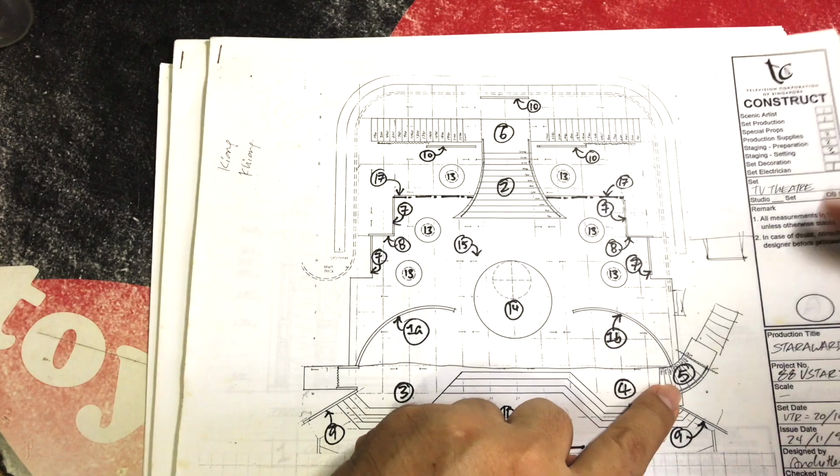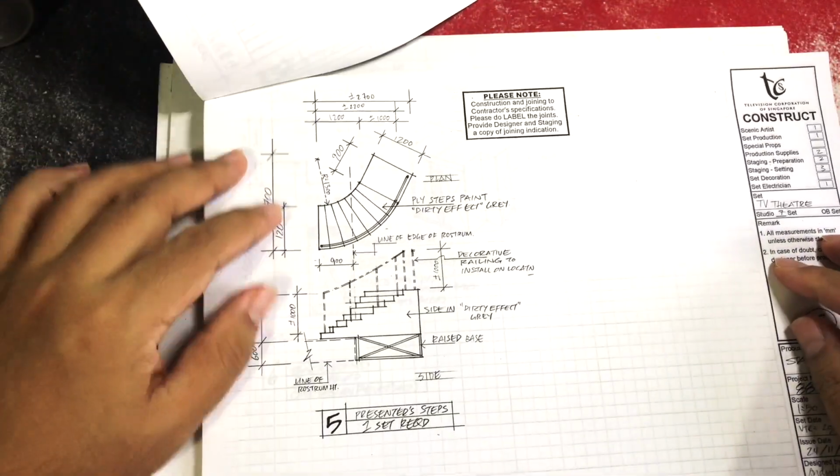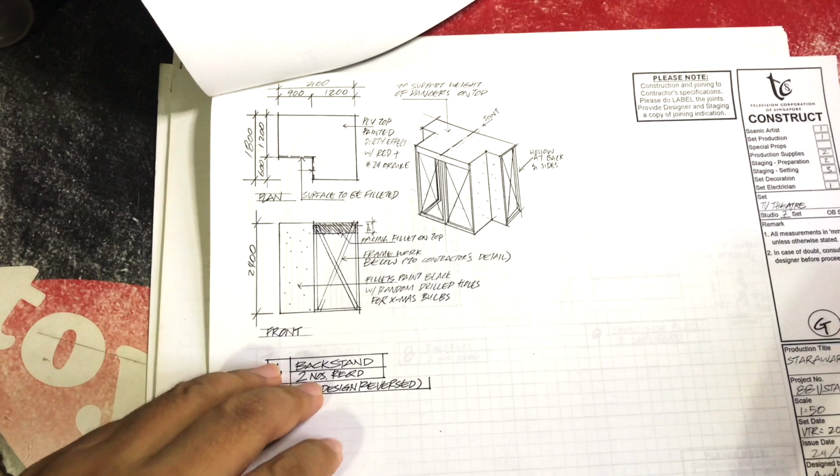5 is the steps. Does it make sense? Whew, makes sense to me. So even the steps. Yeah.